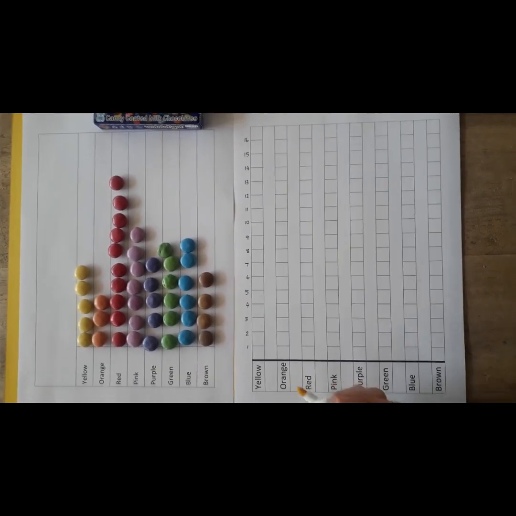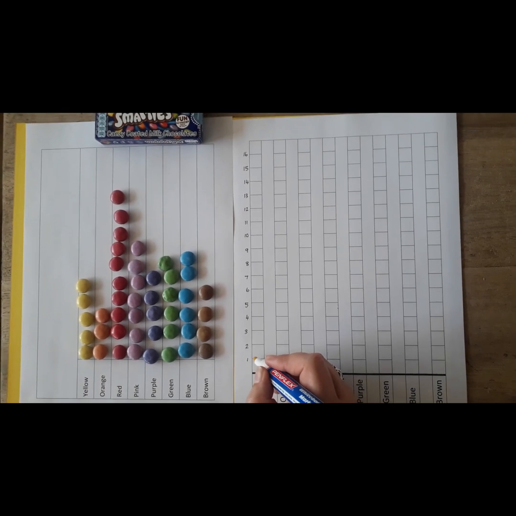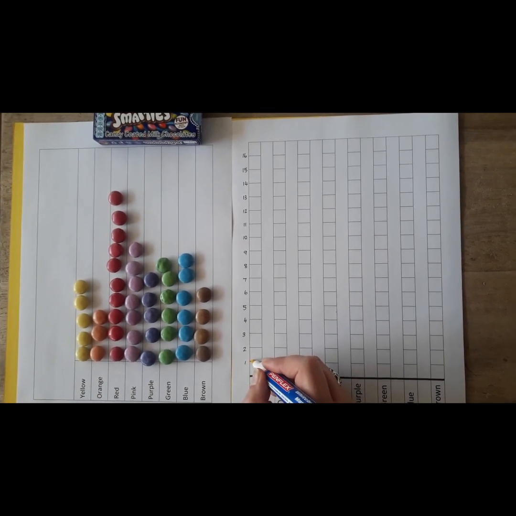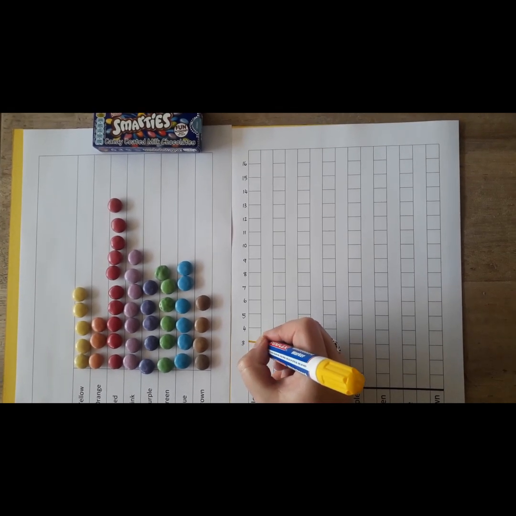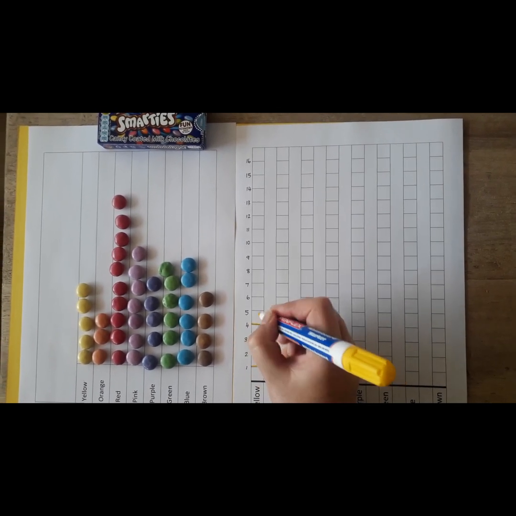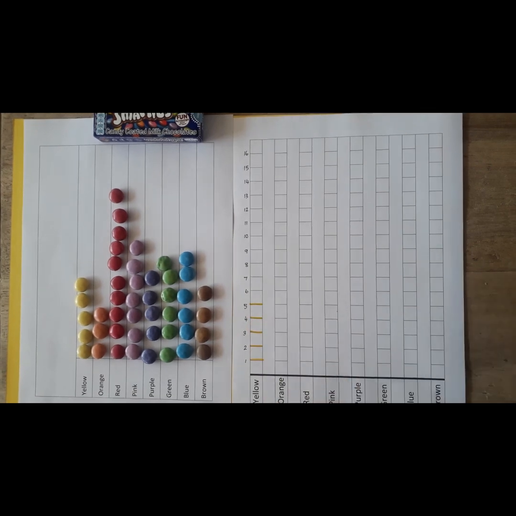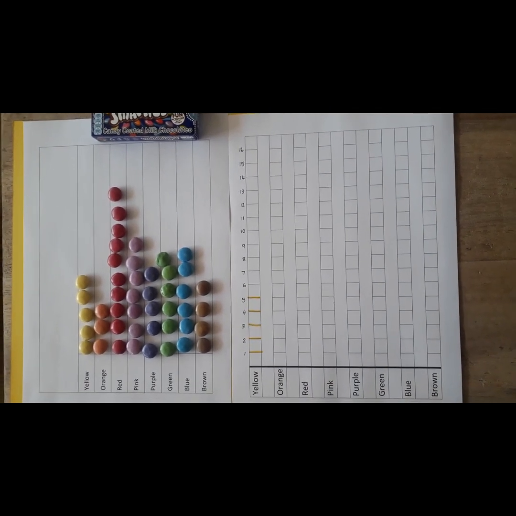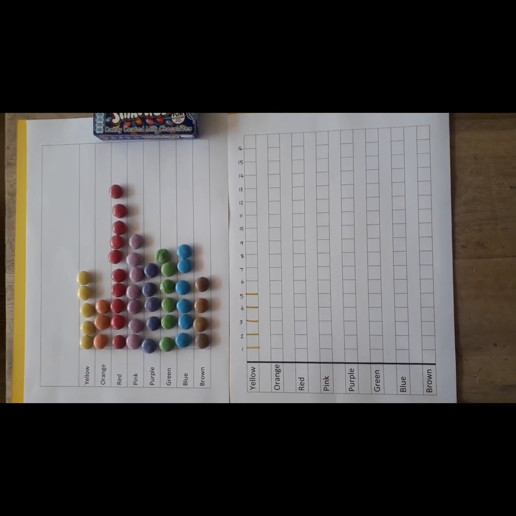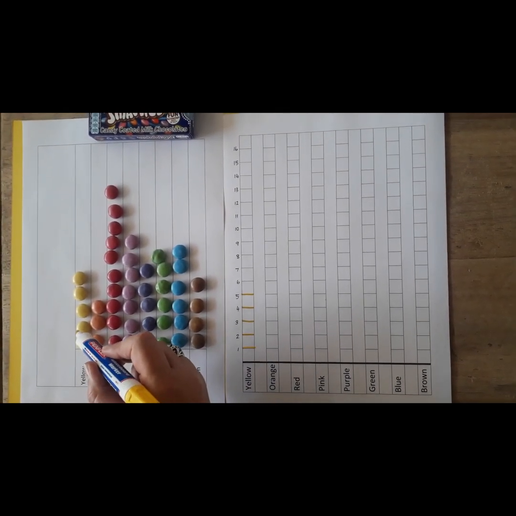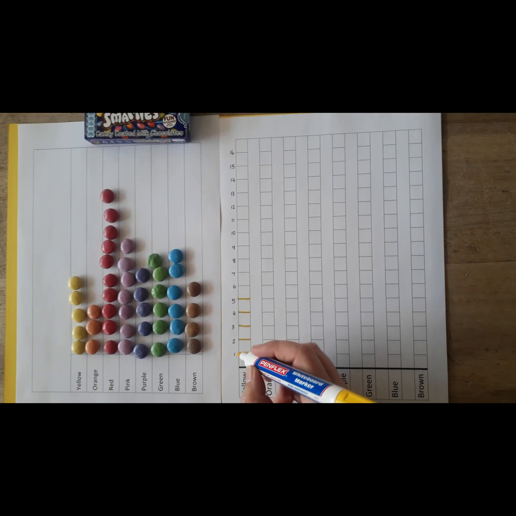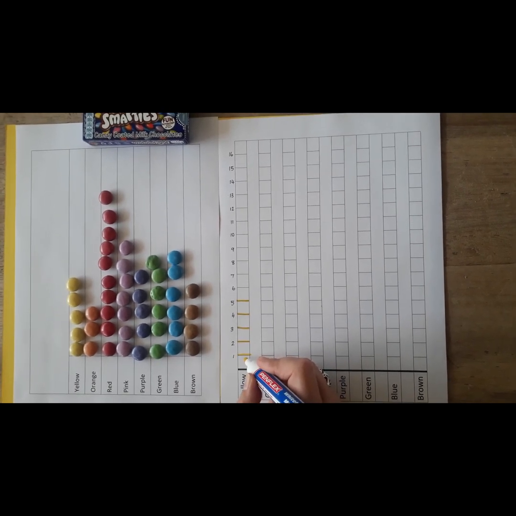So Miss Barnard, because she's busy with hers, she's going to make 5 lines. 1, 2, 3, 4, 5 lines to represent her 5 Smarties. She's going to double check by making a tick or a block or a smiley face in each one.